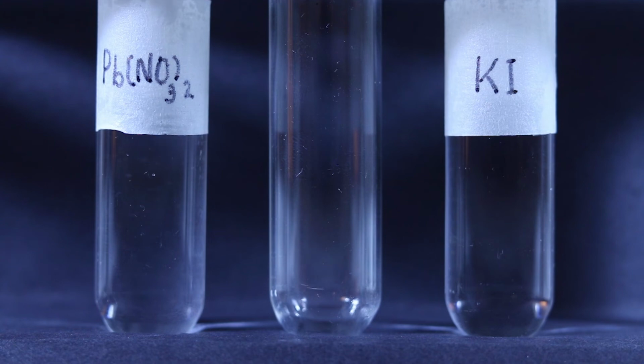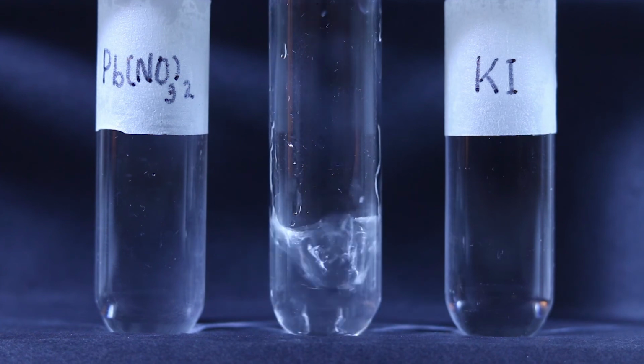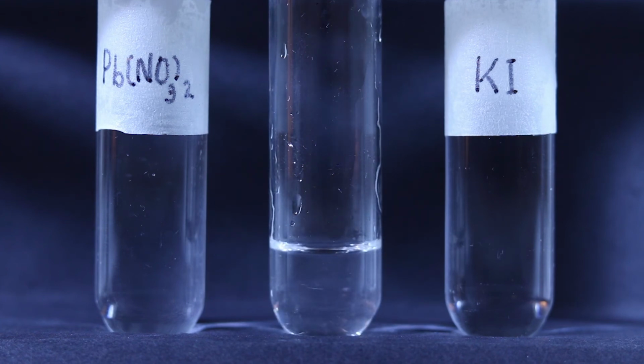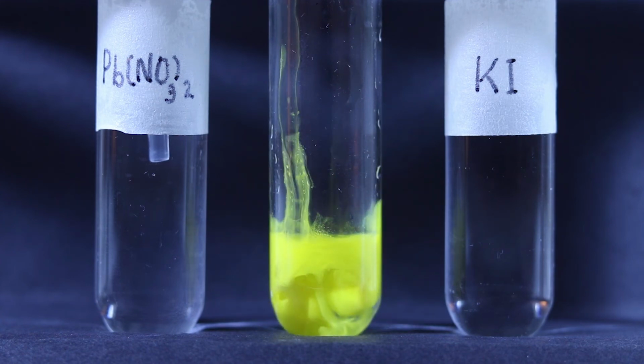A small amount of lead 2 nitrate is pipetted into the middle test tube. Then, slowly, drops of potassium iodide are added to the middle test tube to view the reaction.